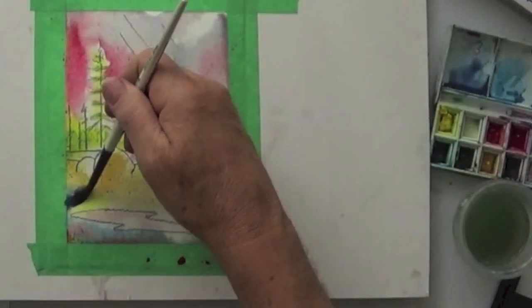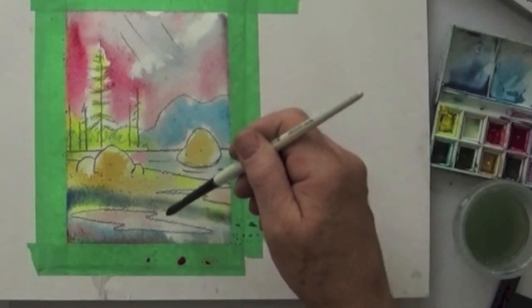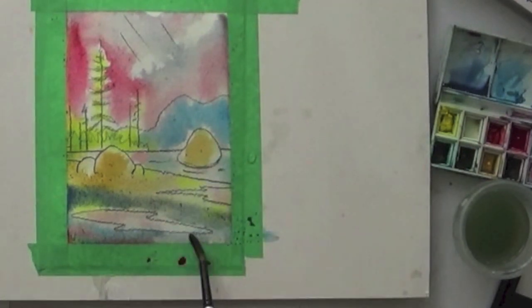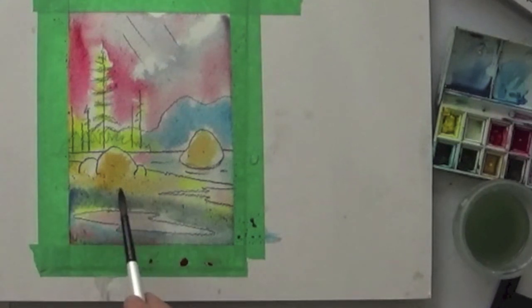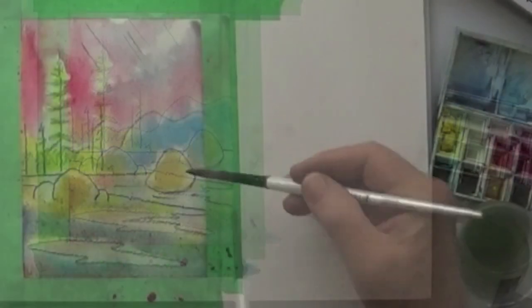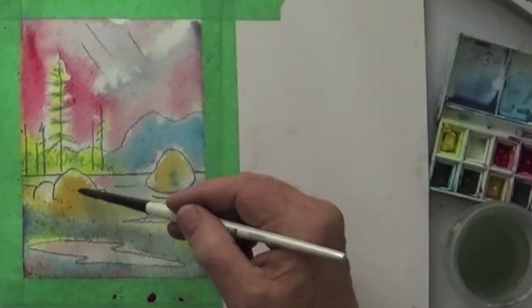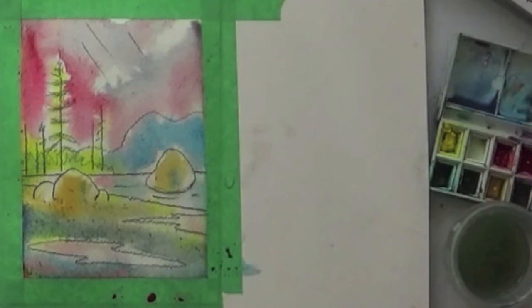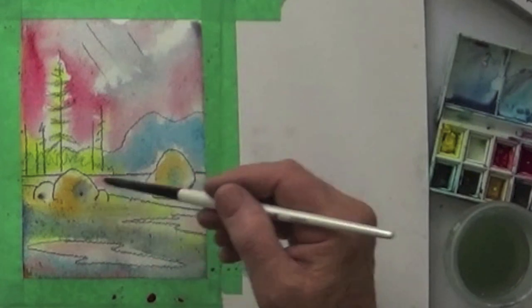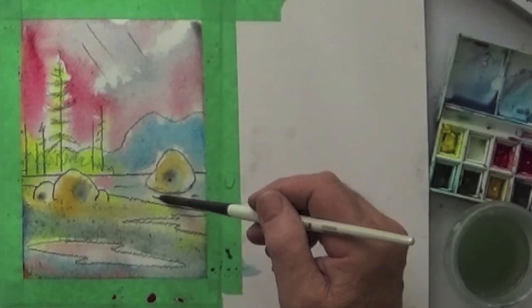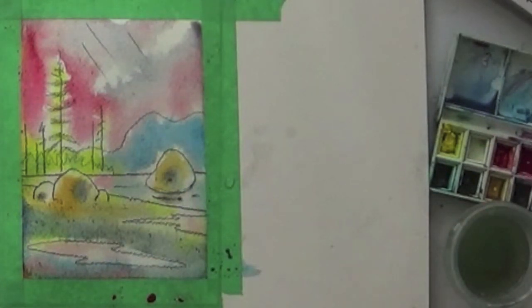So I think it's a good time to repeat something, and the repetition is watercolors dry lighter, not darker. On my rock here, little shadow area, maybe a little bit of red in there. Oh, this is good. Little reflection there.